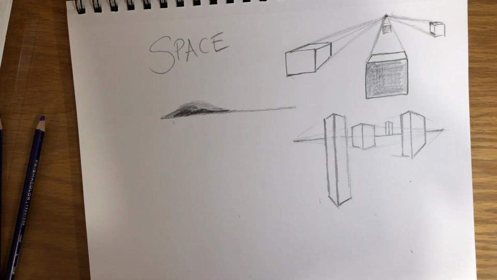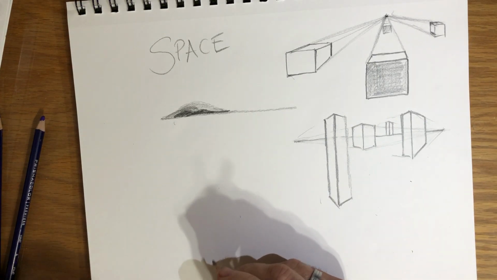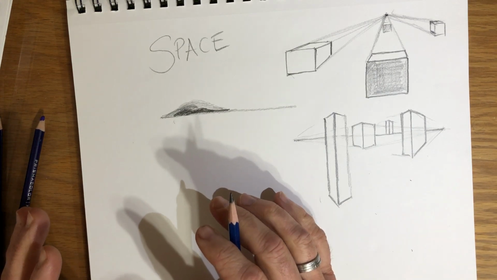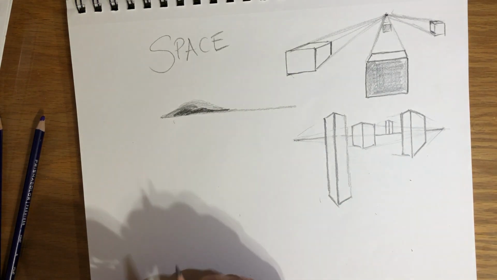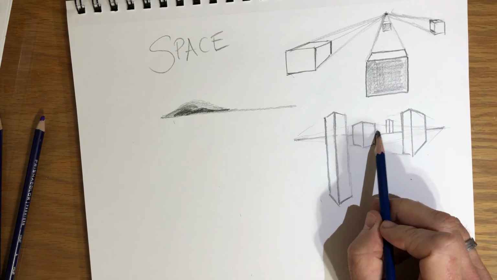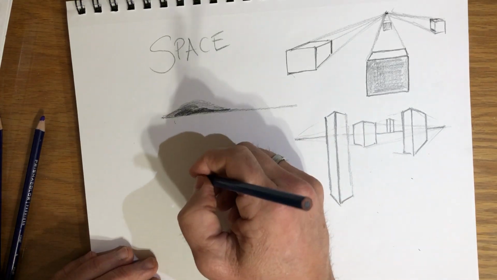What else? We've talked about linear perspective. Some basic ways to create illusions of space, to create a 3D environment: size, overlapping, placement. We've already used size a little bit, and a little bit of placement and overlapping, but let's make it explicit.